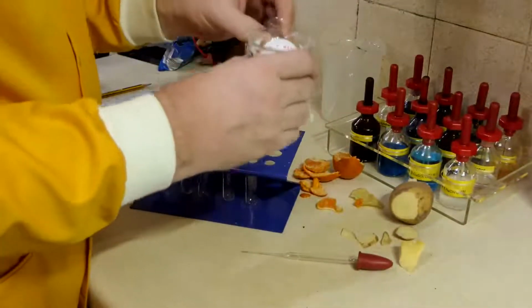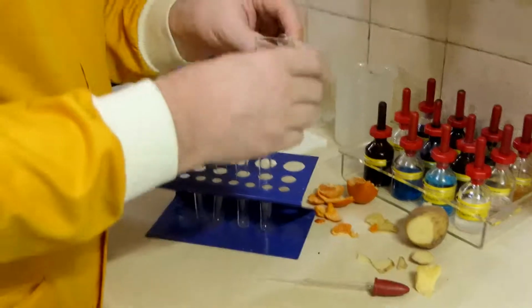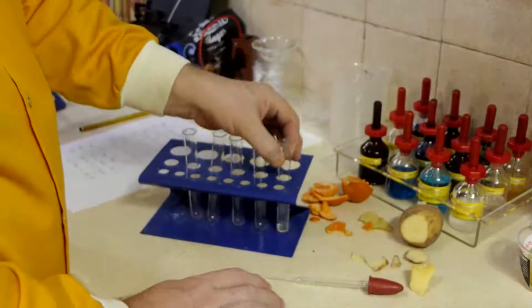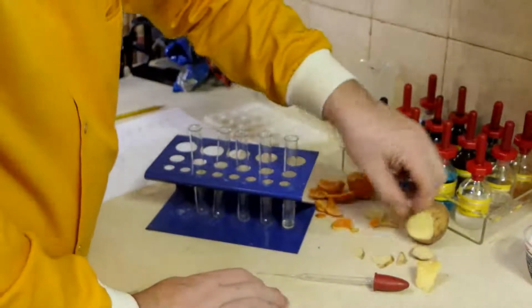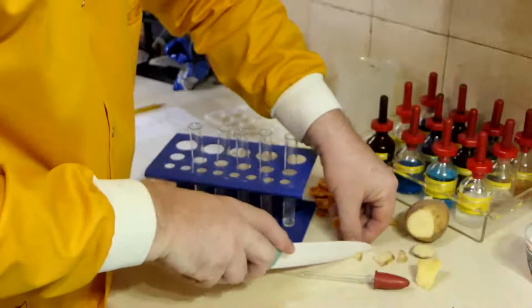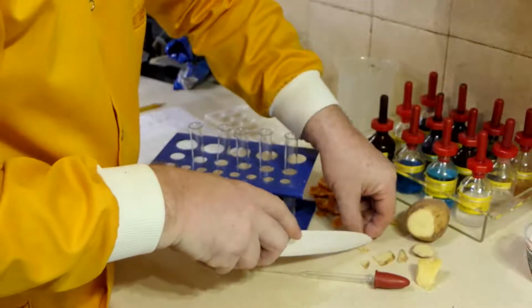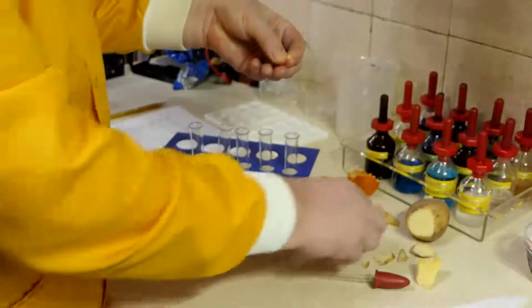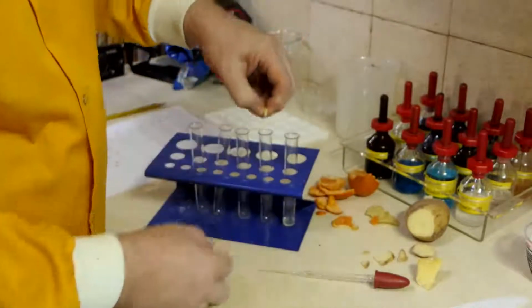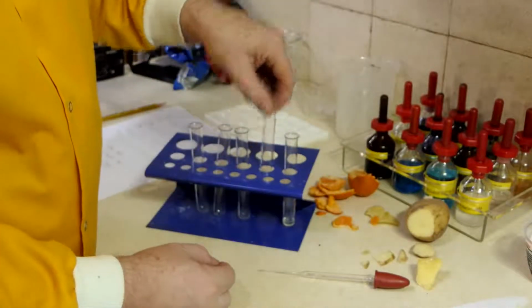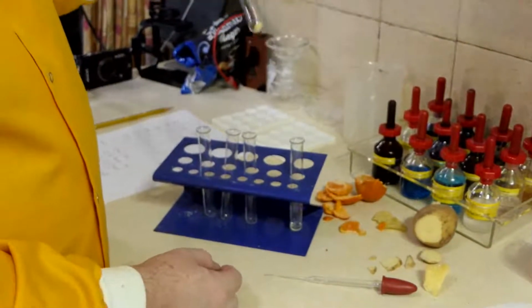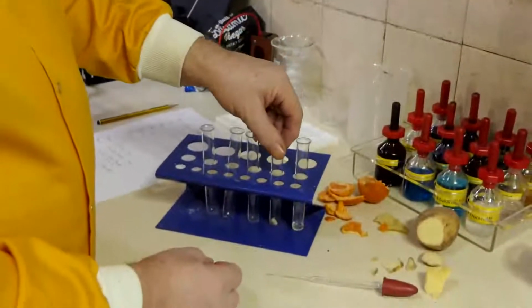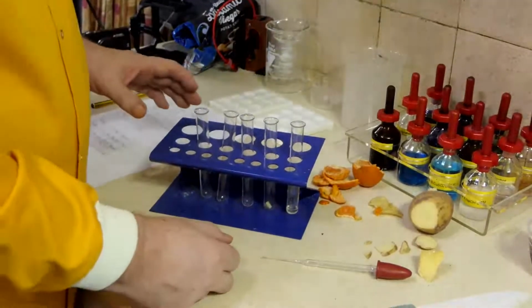And I'm going to try and pour a bit of egg in there. So we've got egg in the first one. The next one we want a little bit of potato. Now this potato is not going to be terribly easy to work with because it's very solid, and really what I need to do is try and mash it up. So I've got a couple of bits of solid in there.